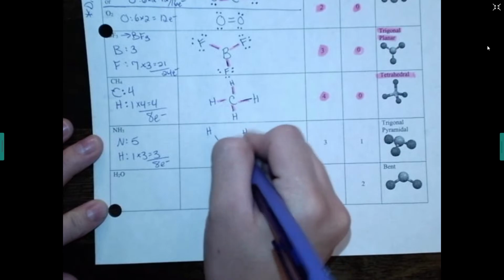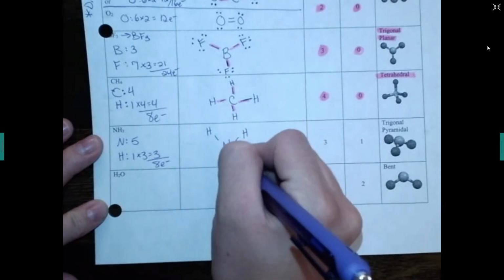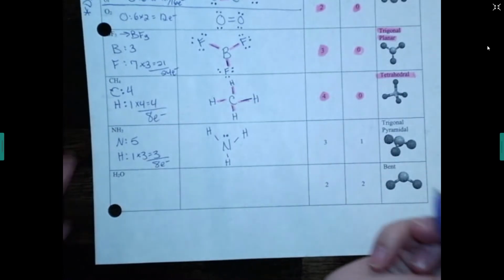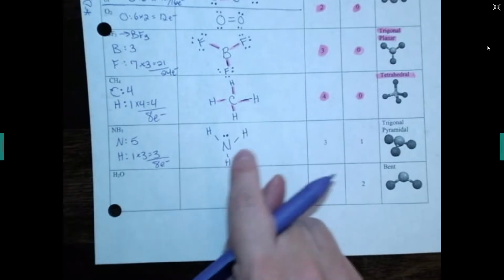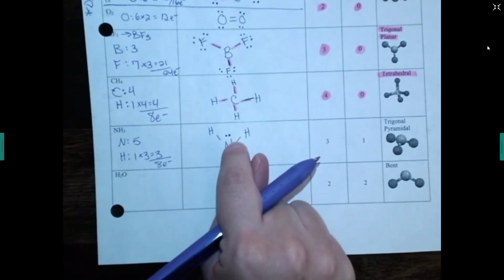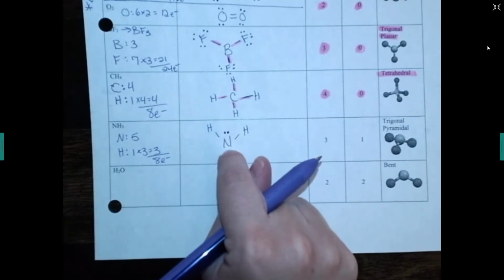I've used 6 electrons. I need to use 8, but hydrogen's happy the way it is, but it looks like nitrogen needs an octet. So I'm going to put a lone pair on the nitrogen like that. So I ask myself, does everything have an octet that needs an octet? Let's see, nitrogen needs an octet, and it has 2, 4, 6, 8 things around it. So nitrogen's happy because nitrogen has an octet.